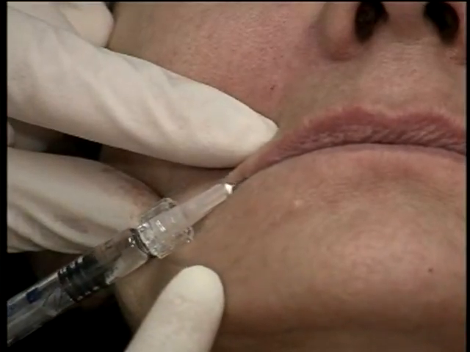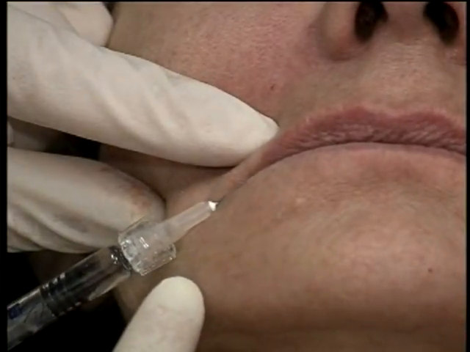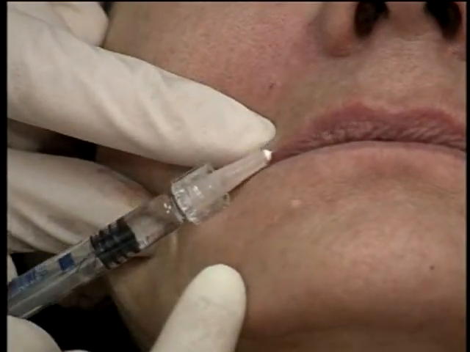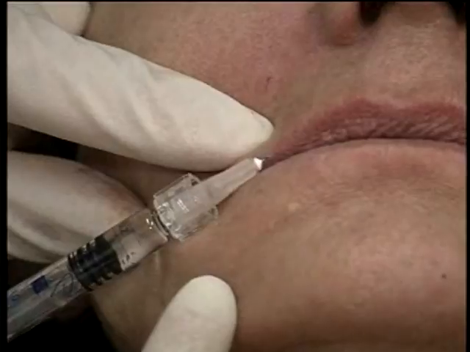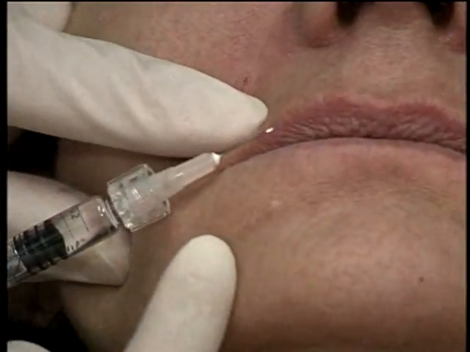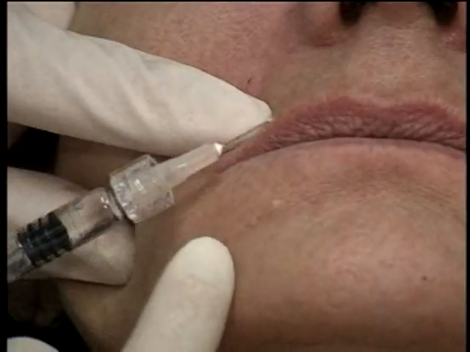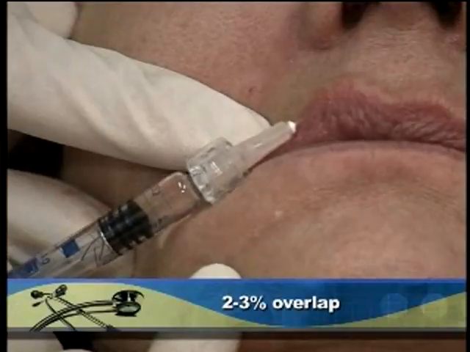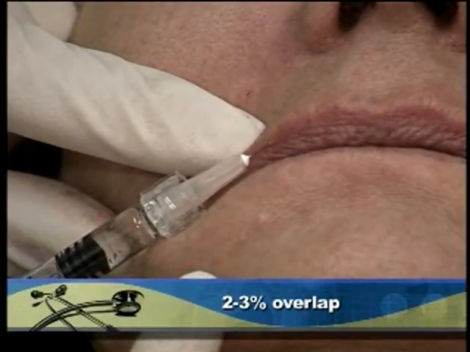And I'm depositing product as I withdraw, and you can see it fill up before your eyes. So you can see my needle there. I'm going to deposit as I withdraw. You can see why it's so important to have them numb. I overlap about 2 or 3% from where I finished, and I just deposit as I move along.